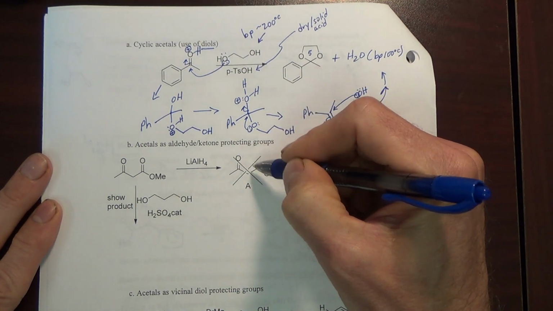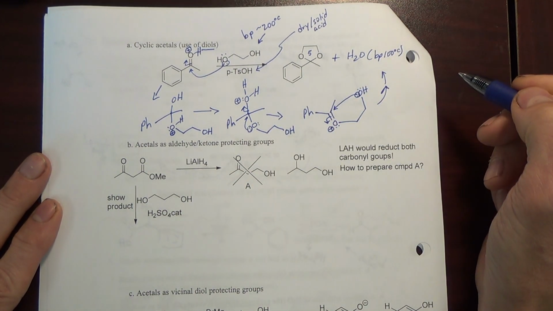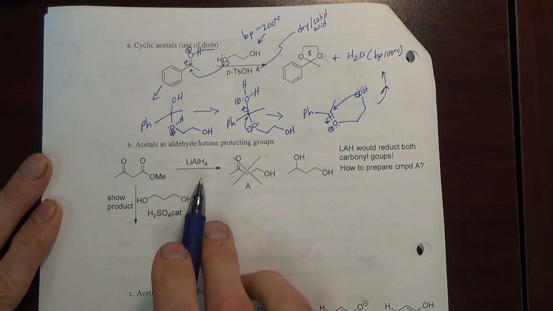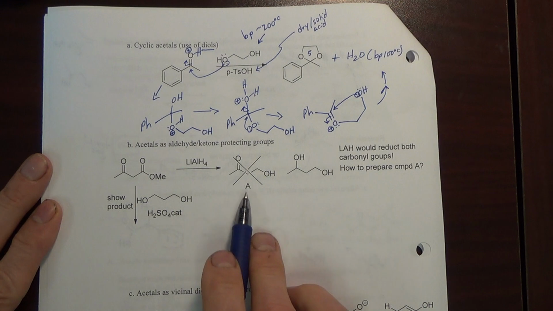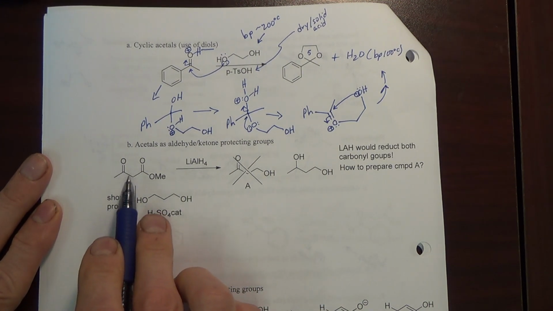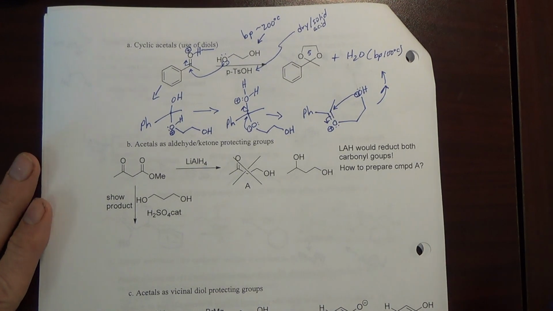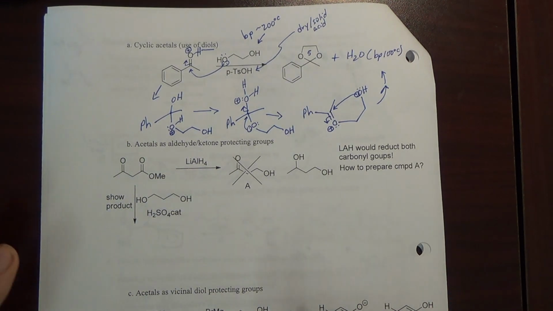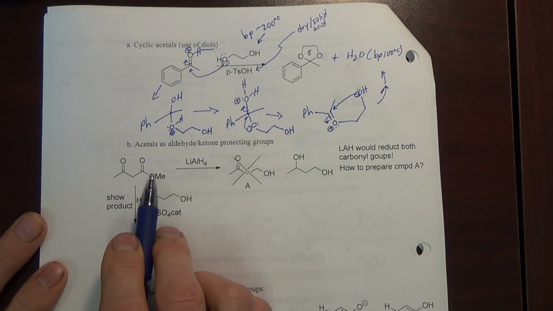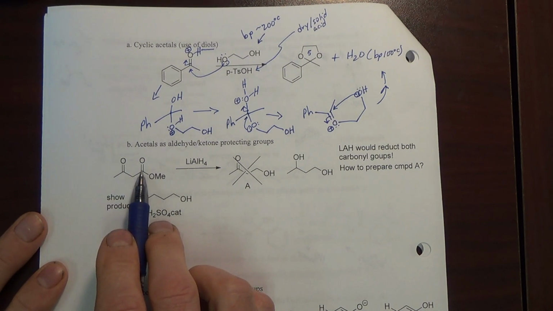What if you wanted to make compound A? Well, you would not be able to do that by reacting this compound with LAH because LAH would react with both the ketone and ester. And in fact, the ketone is more electrophilic because the oxygen of the ester is a stronger donating group to this carbonyl because it donates by resonance.